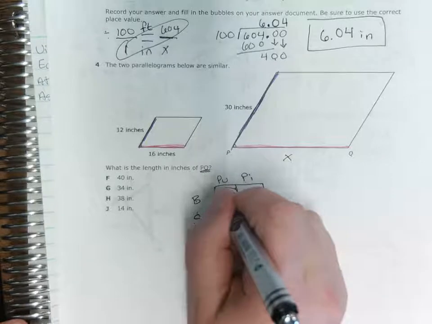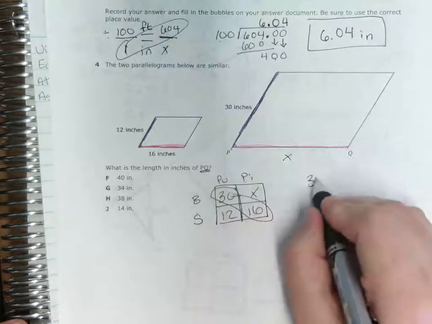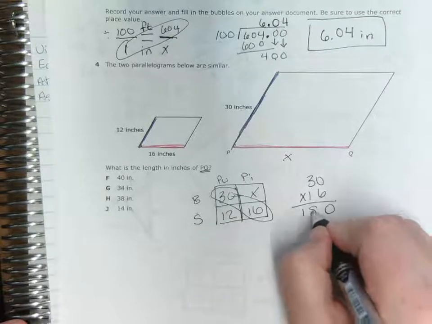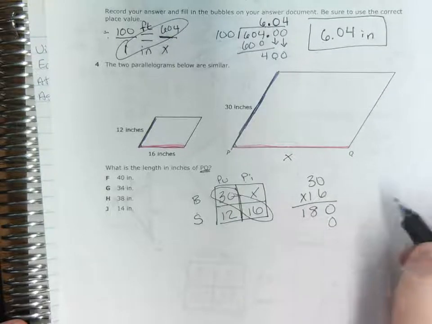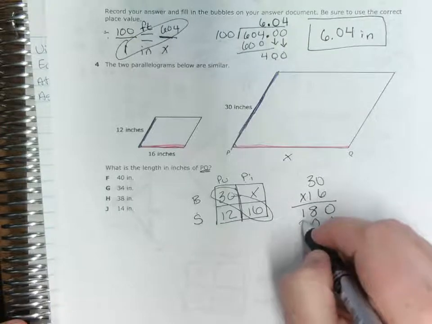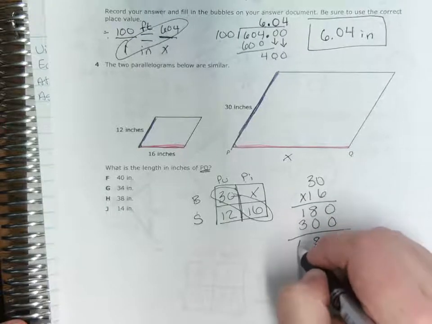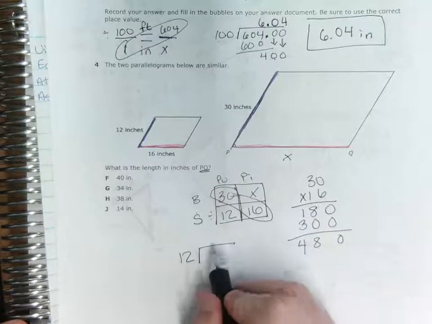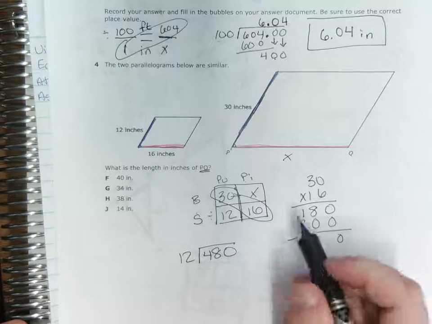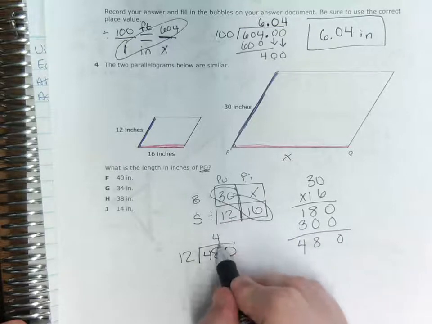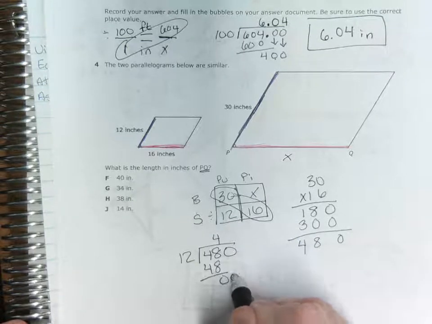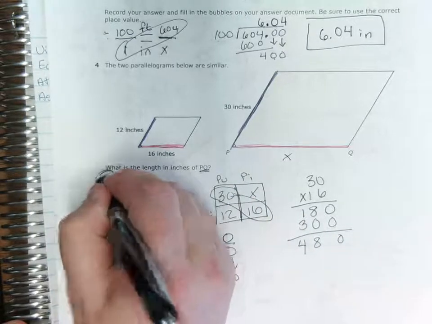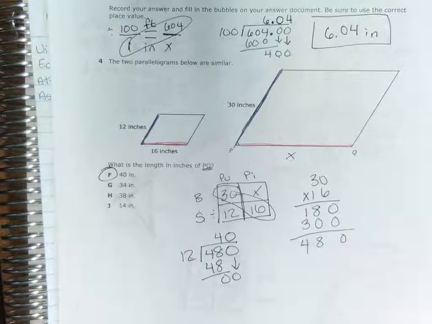And then I cross multiply. 30 times 16. 6 times 0 is 0. 6 times 3 is 18. Placeholder 0. 1 times 0 is 0. 1 times 3 is 3. 480. And then I divide by 12. So 12 goes into 480. 12 goes into 48 4 times. That's 48. Okay, and because I need to do 12 into 0, that means there's a 0 at the end. So that would be 40 inches. Okay.